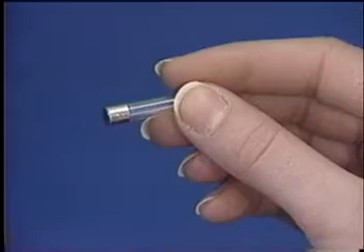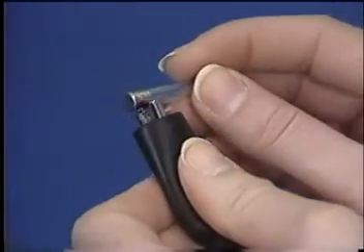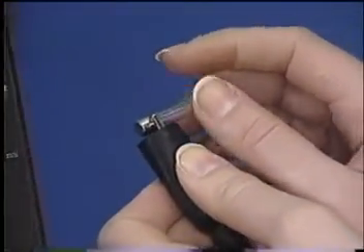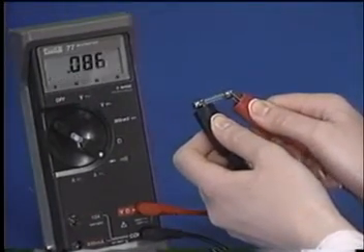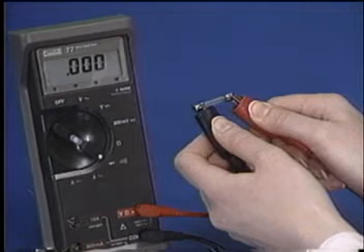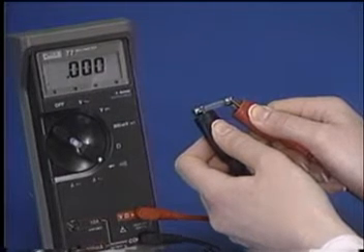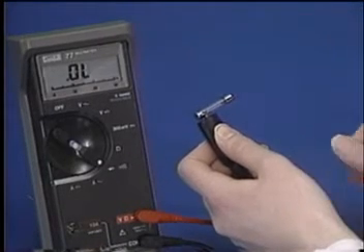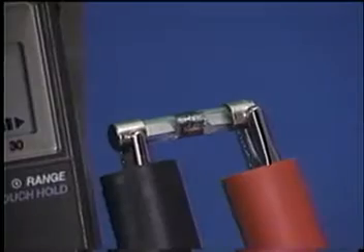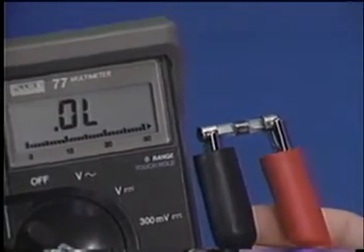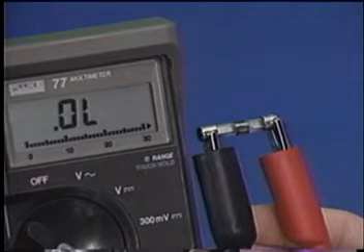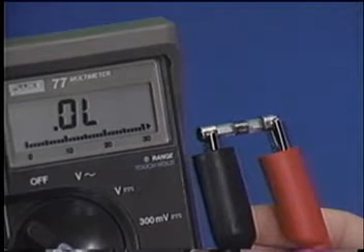With the alligator clips attached to the probes, connect them to both sides of the fuse. If the fuse has continuity, the multimeter will emit a tone. This indicates that the metal strip inside is providing a continuous current path. This burned-out fuse produces an OL reading because the element cannot provide a continuous current path.